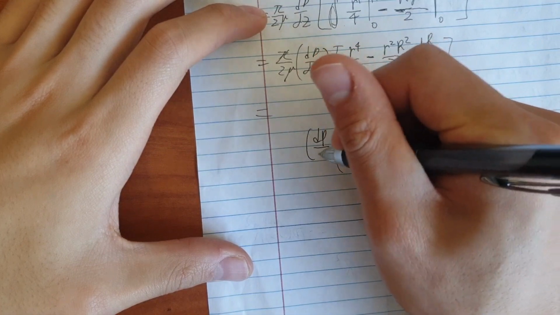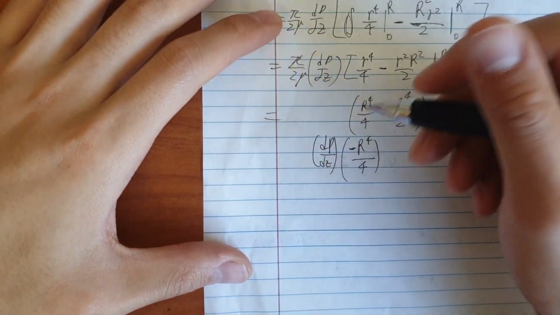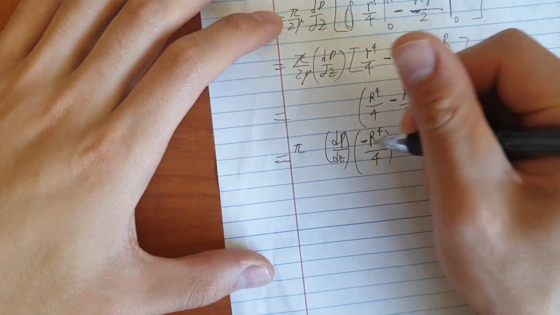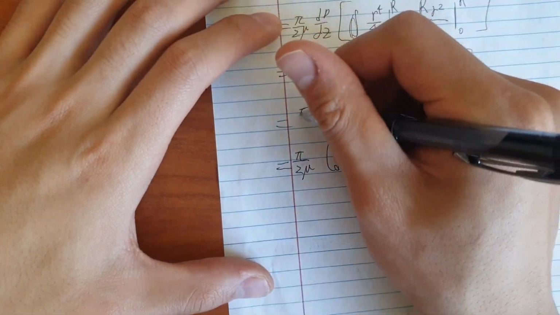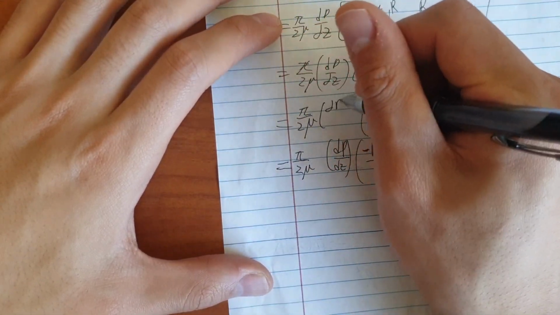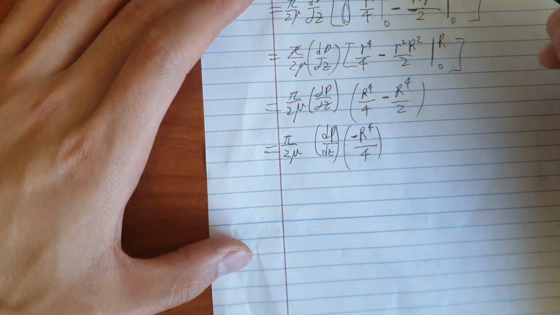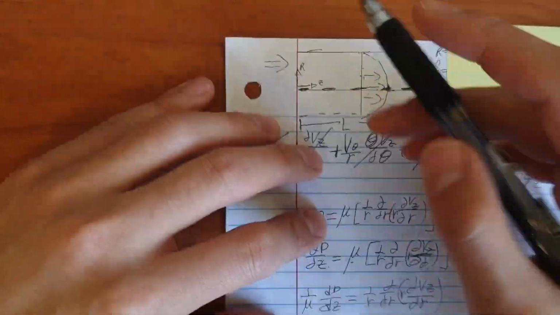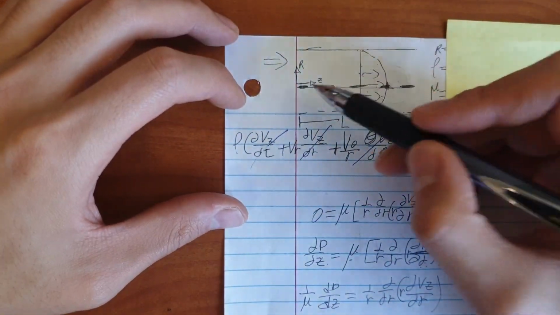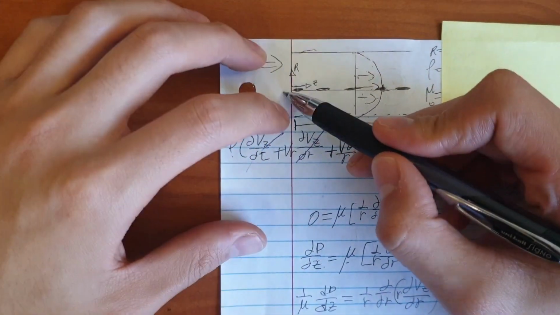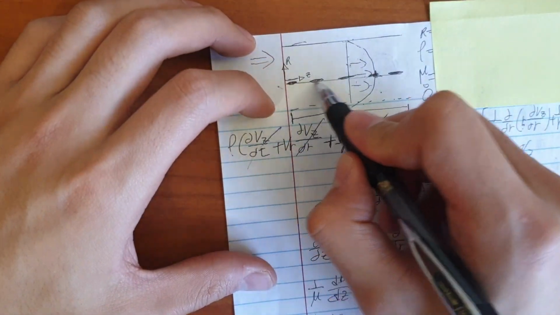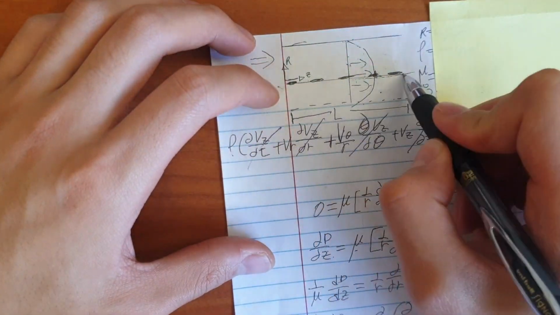And this makes sense because dp over dz is negative, so this negative sign cancels out. Why is dp dz negative? Because flow goes from high pressure to low pressure, right? And the positive z direction is defined this way.